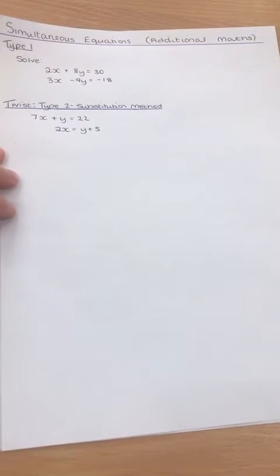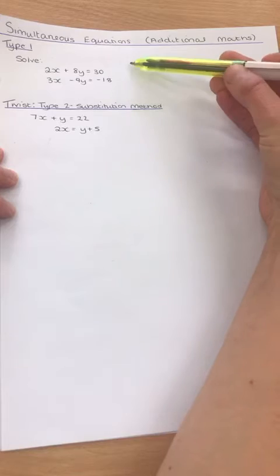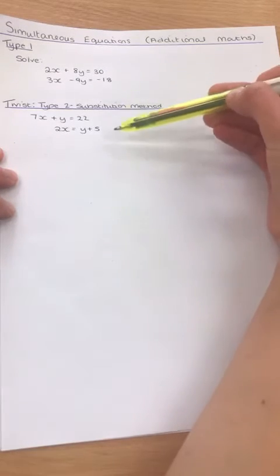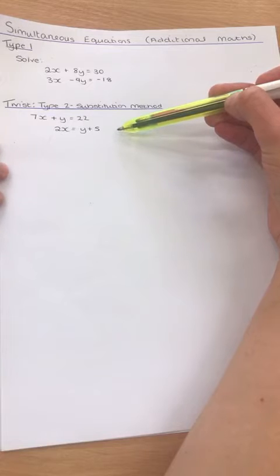This video is showing you how to do the simultaneous equations that you would see on an additional maths paper as opposed to a GCSE paper. So first of all, I wanted to highlight the difference. On a GCSE paper, most of your simultaneous equations will be set up like this. There may be a more difficult question that looks like this.